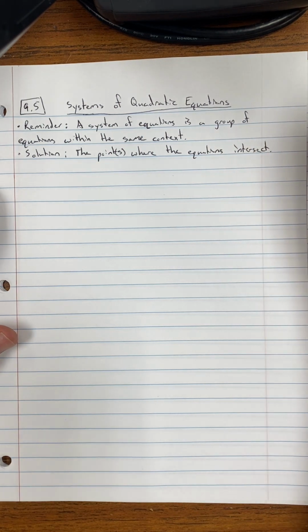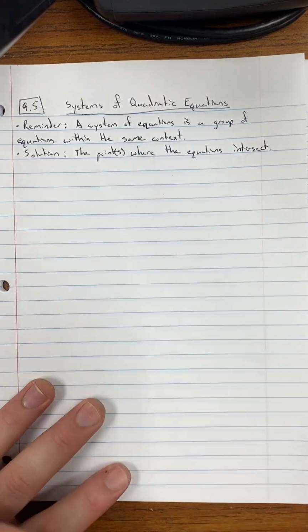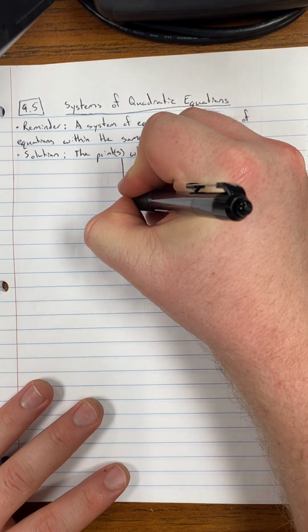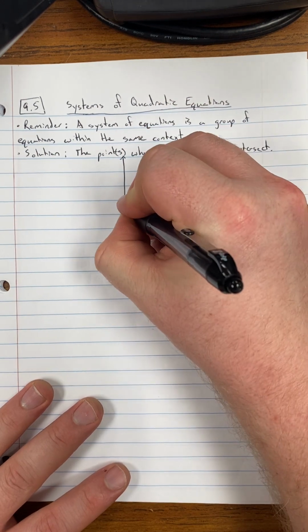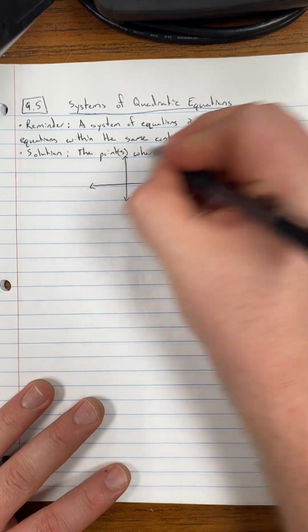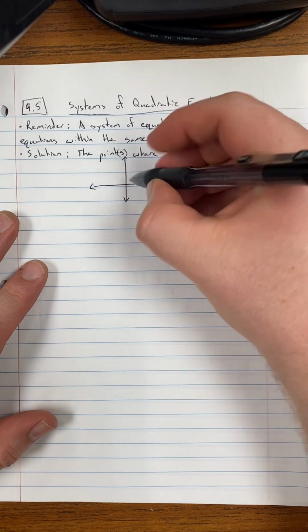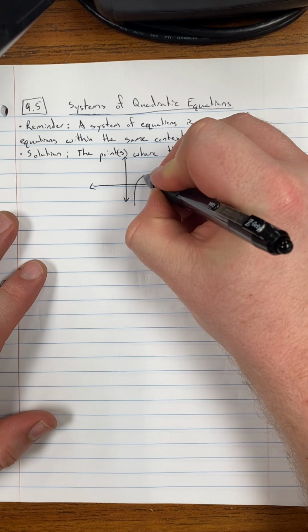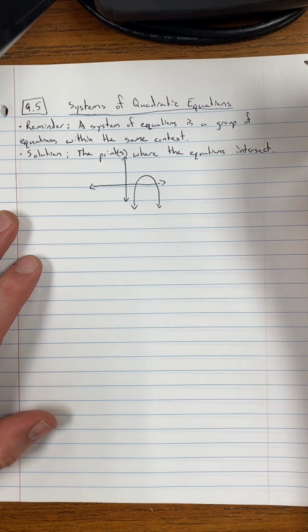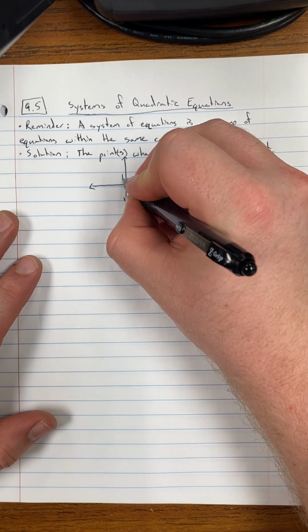Okay? Let me show you just an example here. If we're looking at quadratic equations, let me draw an example of two quadratic equations. I'll just pick random structures for them. First off, let's make one that looks like this, right? So there's one equation. And then let's say we have one that looks something like this.